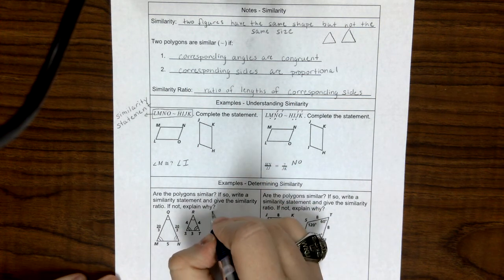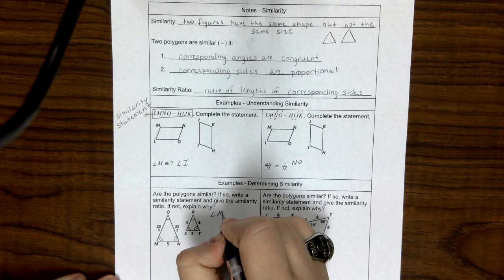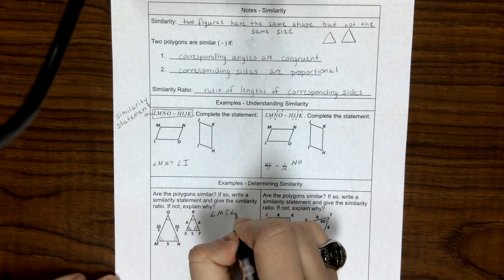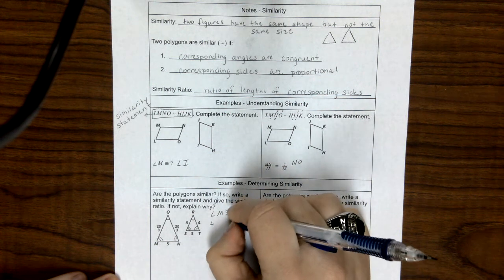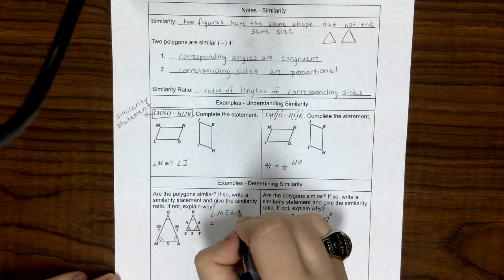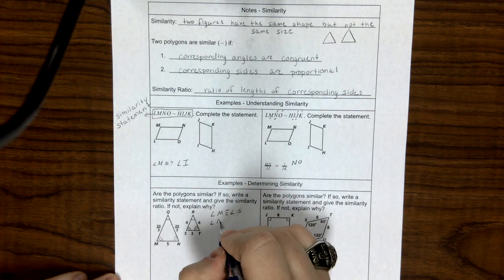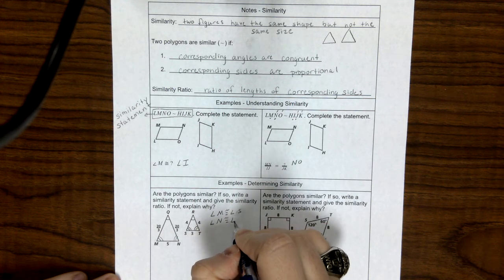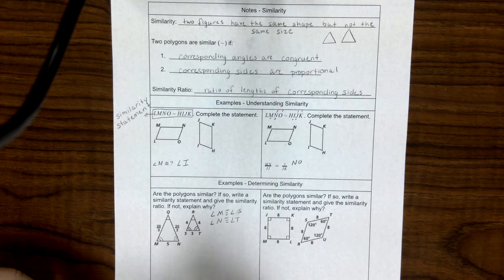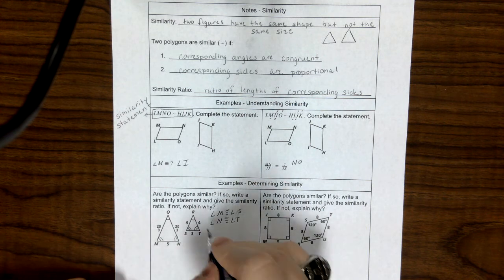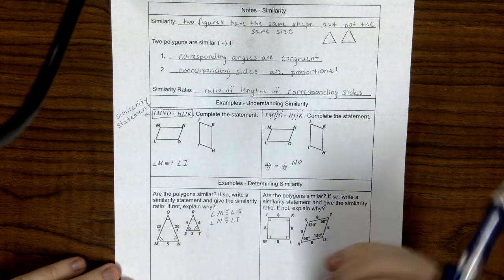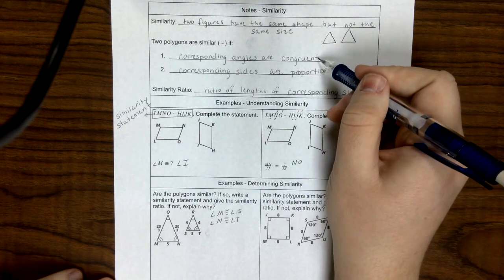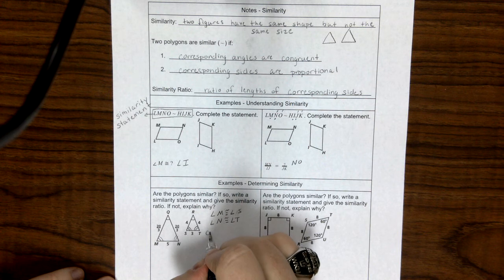Okay, so I'm going to write out angle M is congruent to angle S, and then angle N is congruent to angle T. Okay, so now we've got the first part checked. We've got corresponding angles congruent. Let me write that out.